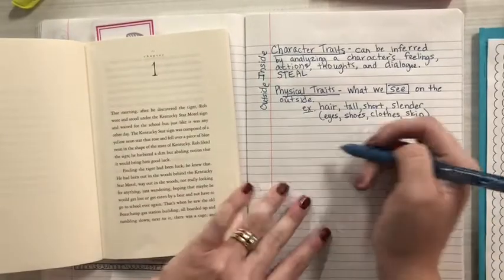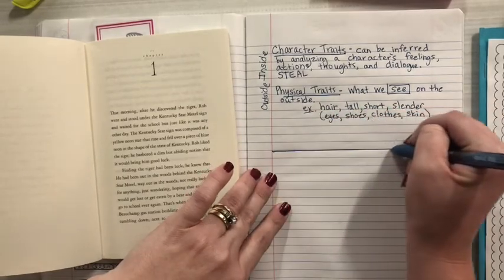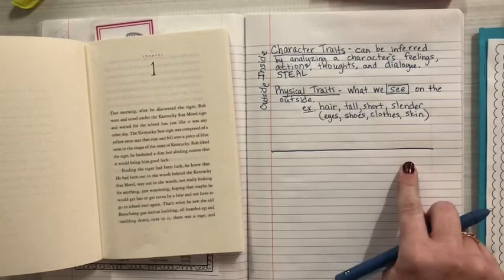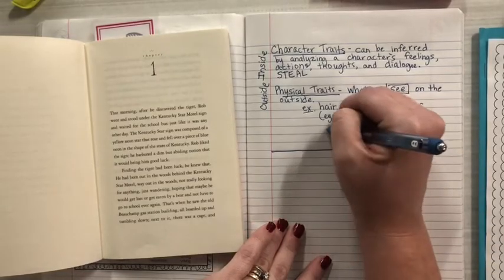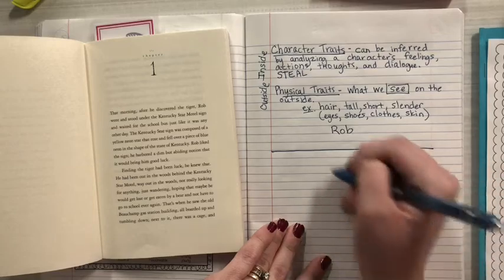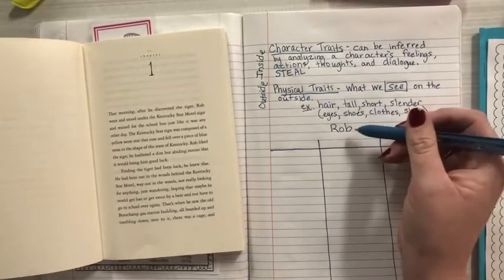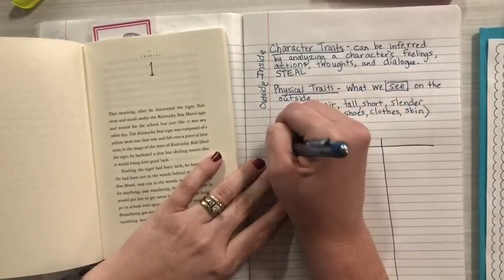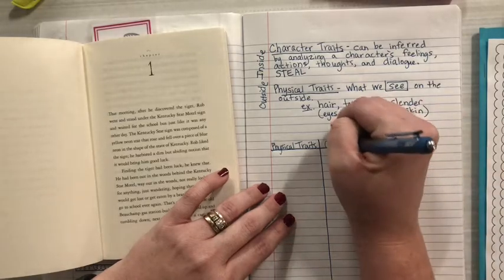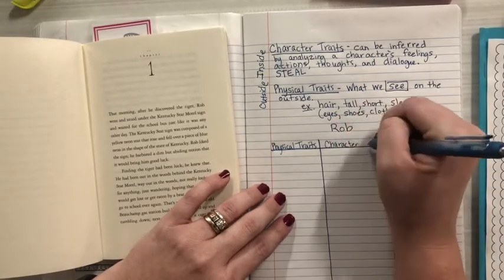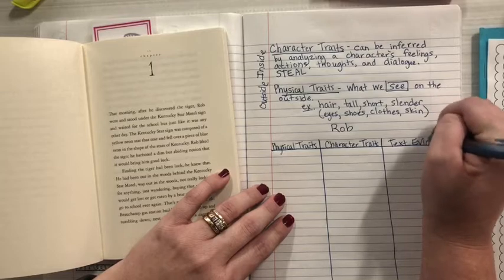So we're going to be making a chart for ourselves for our example. So I want you to go ahead and skip a few lines. Draw a line to kind of separate horizontally, and we're going to make 3 columns. So you're going to draw 2 lines to separate it. So I'm going to write Rob's name at the top, and then I'm going to separate this into 3 columns. So I'm going to be focusing on Rob as a physical traits, his physical traits. I'm going to then talk about the character traits. So we said character traits are the inside. And then what text evidence best supports this.